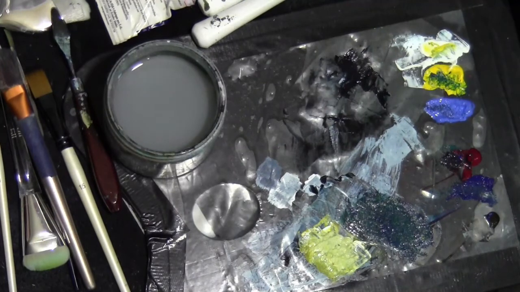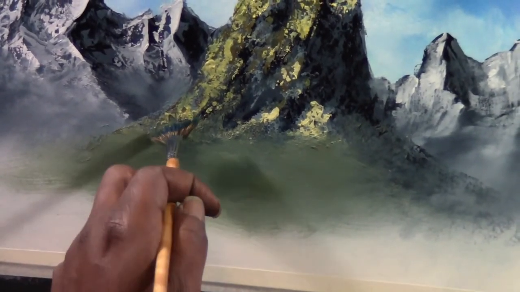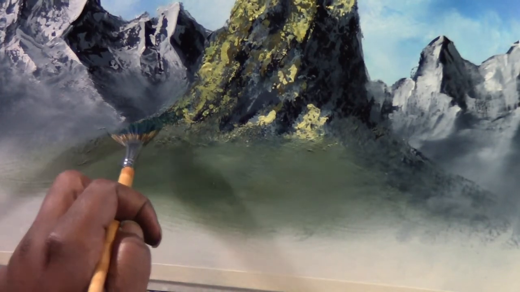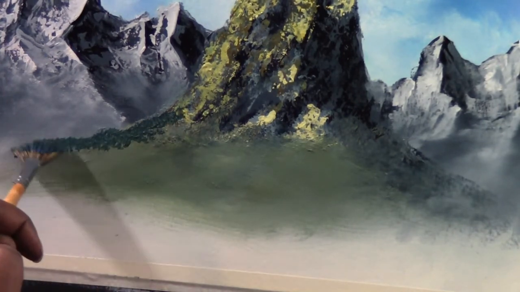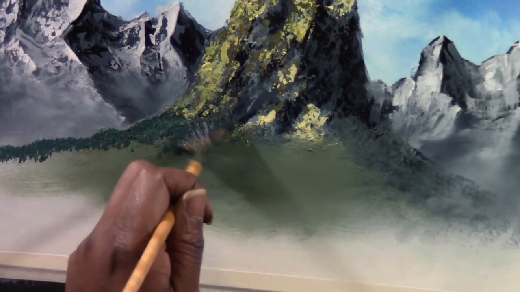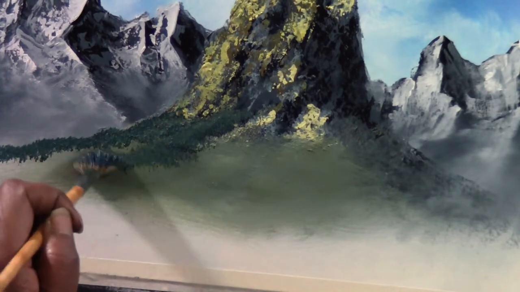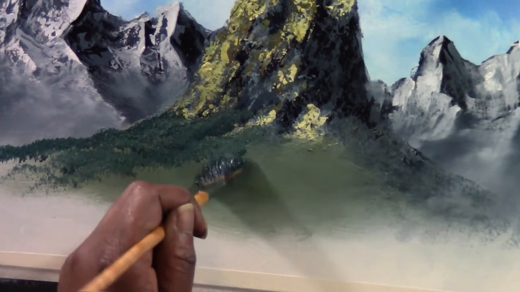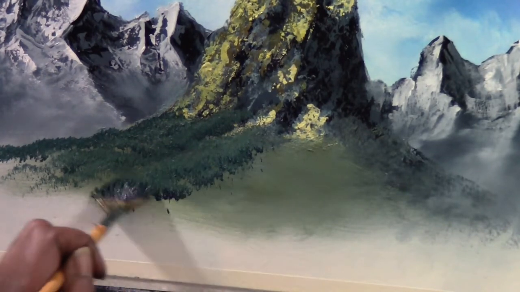Okay, when you do your foothills, let's bring this up a little bit, and let's go here. When you do your foothills, okay, bring them up into the mountain a little. Okay, it's just nothing but the fan brush right now. And you see this? I'm gonna bring it right out there like that. And you bring up into, just like that. Go in the direction of your mountain.